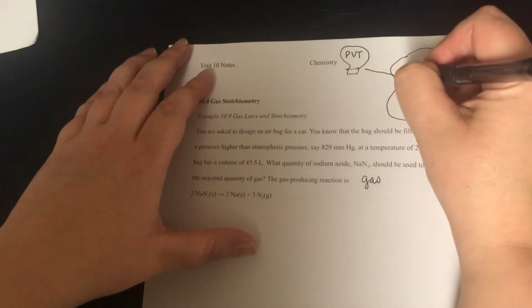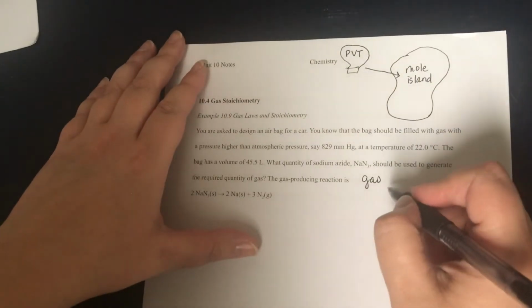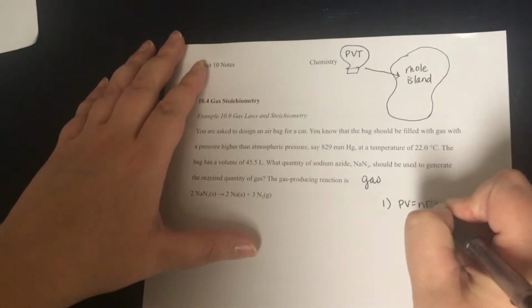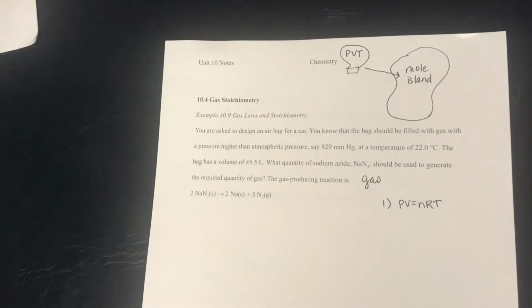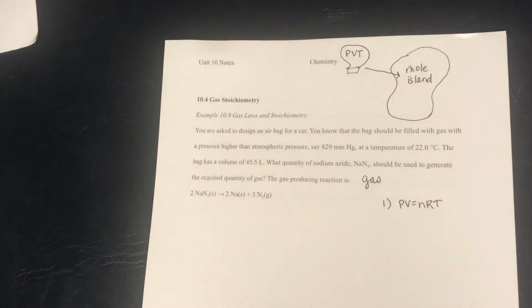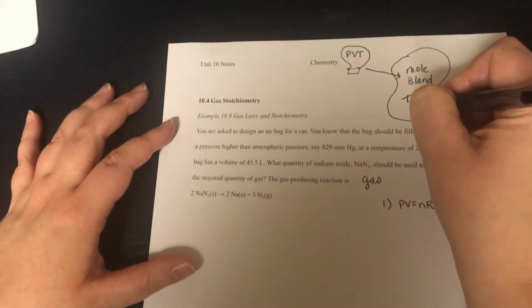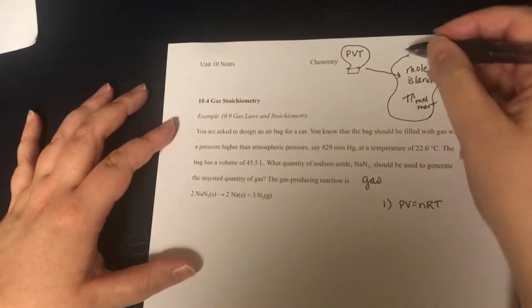So the first step in this problem is going to be number 1, PV equals nRT, where you're going to take that gas information and turn it into moles. And then if you remember our process on Mole Island, our next stop is to go to the Mole Mart.